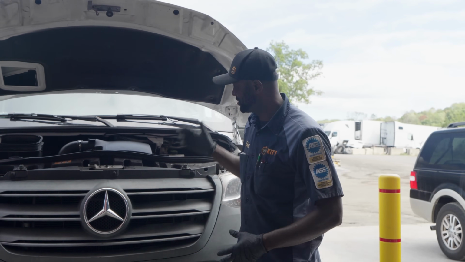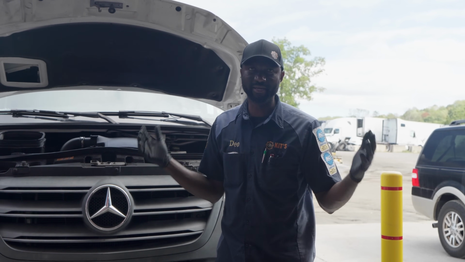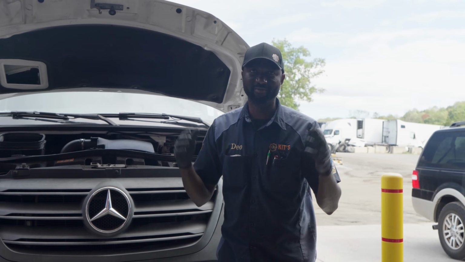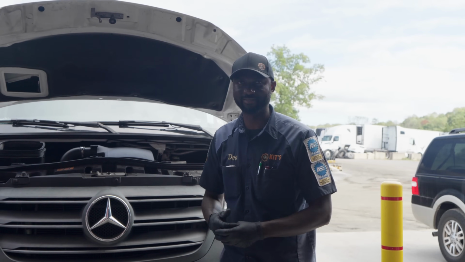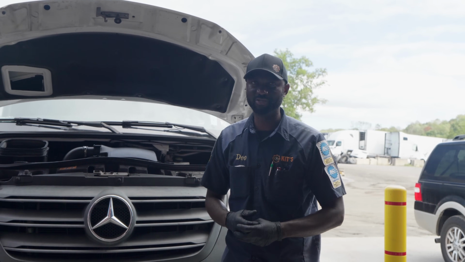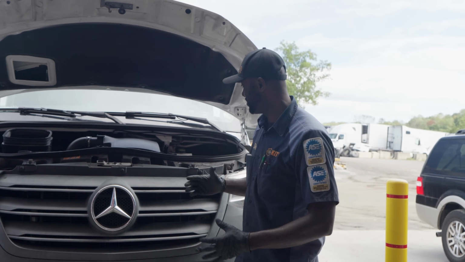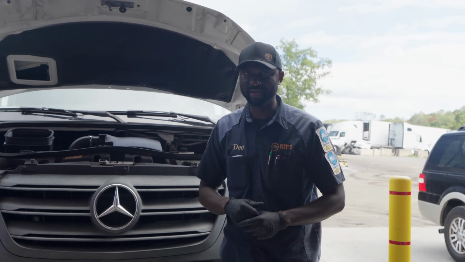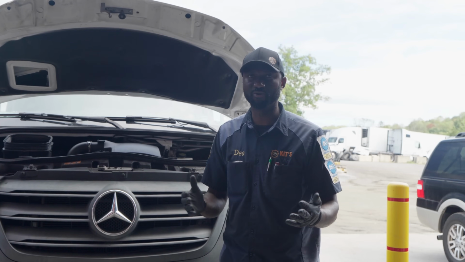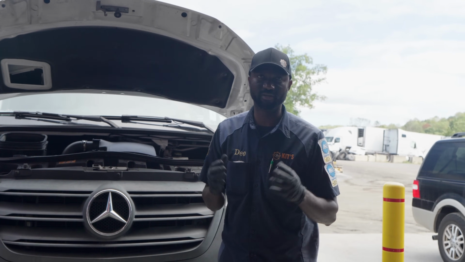We are back on this Sprinter. We got the oil pan back together. My man Robin put everything back together. We put oil in the engine. We started the vehicle. All is well. Actually, Robin cleaned the engine bay. It looks really good right now. This vehicle is ready to be delivered to the customer.